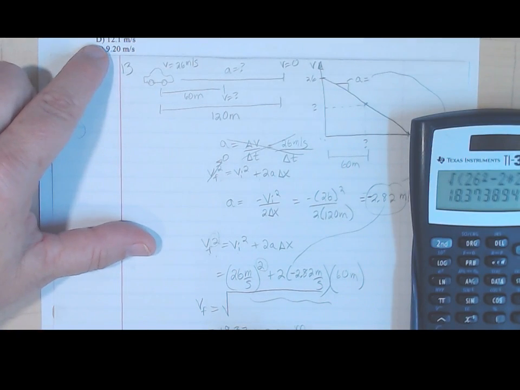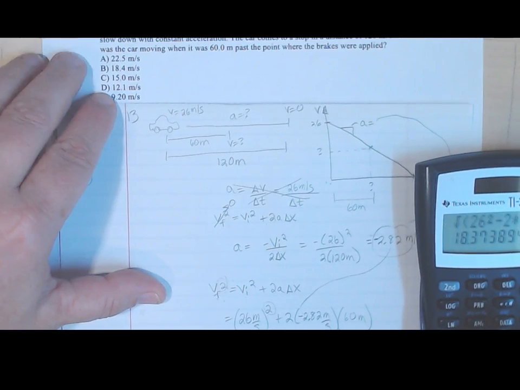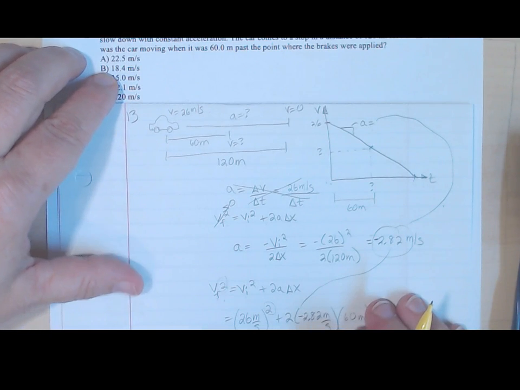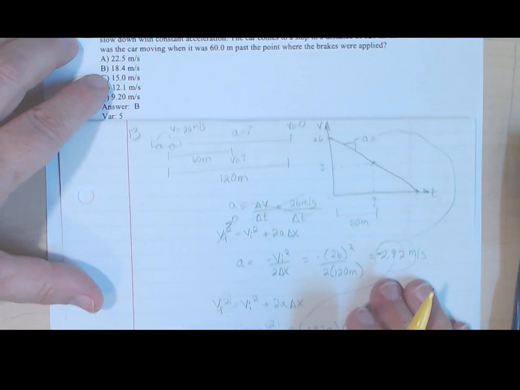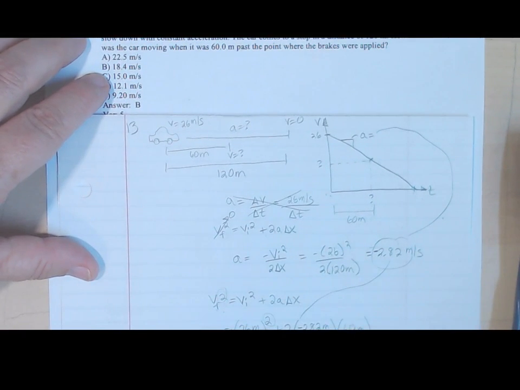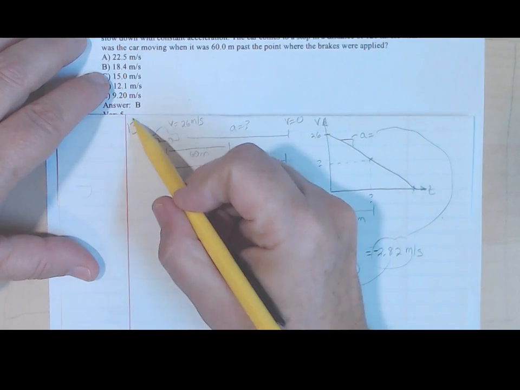So coming back up to my answer, obviously I'm looking for 18.4, and that is the correct answer. Phew, glad it was, because I would have hated to get the wrong answer on film.